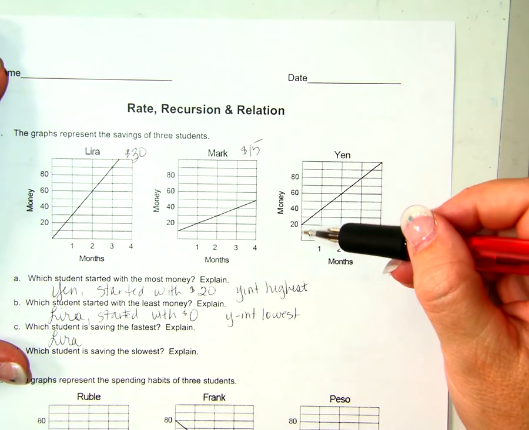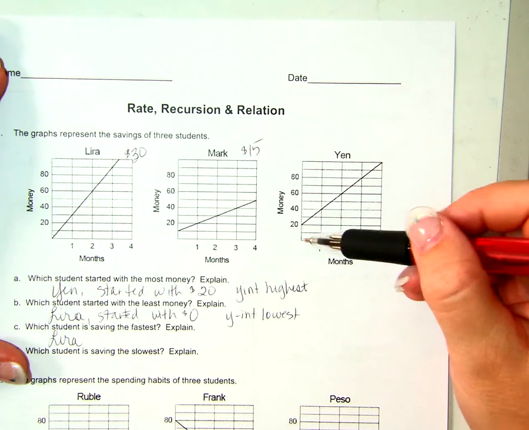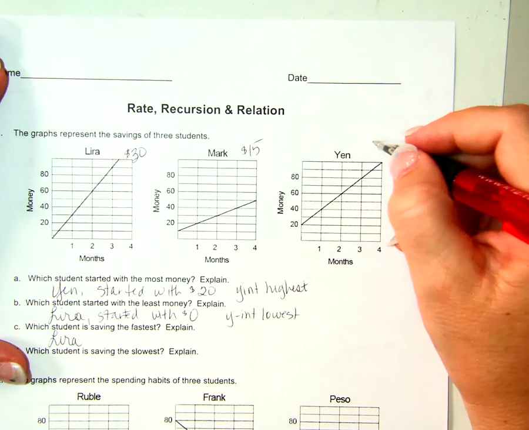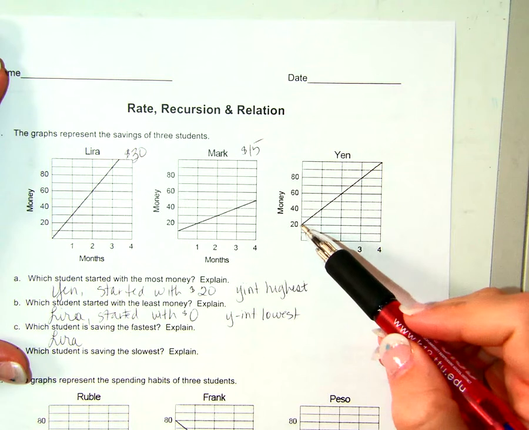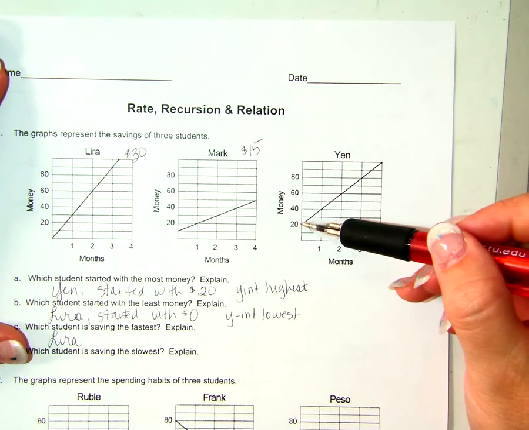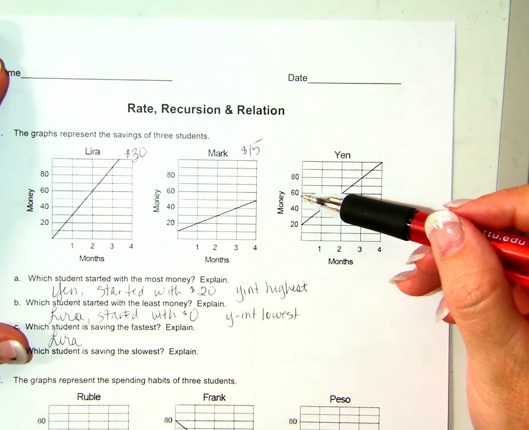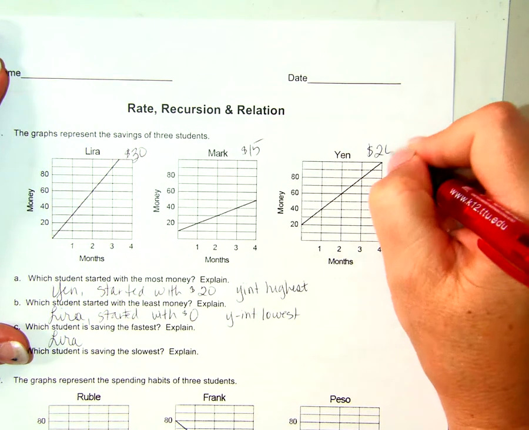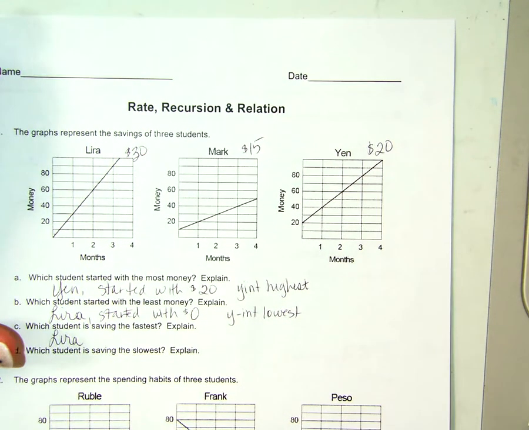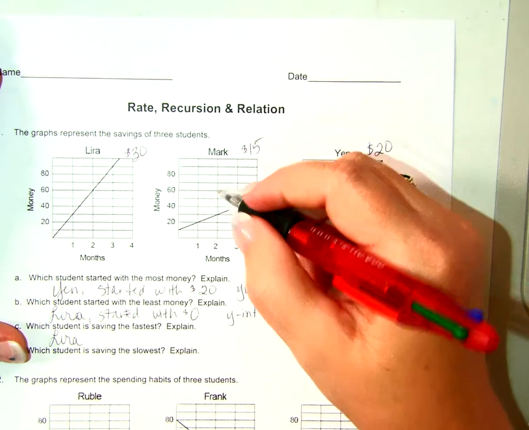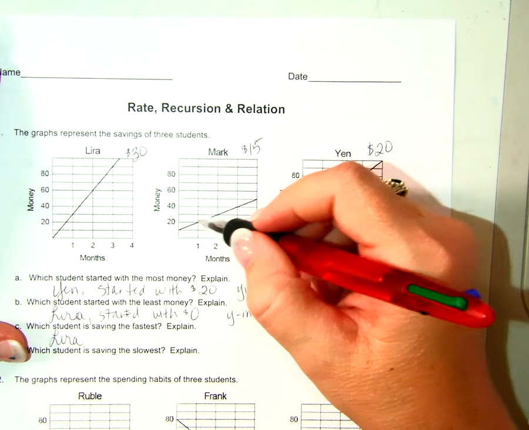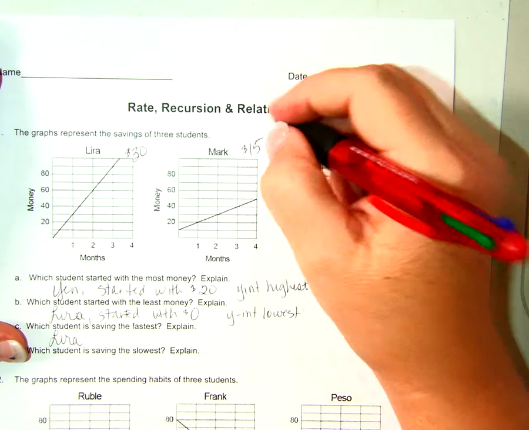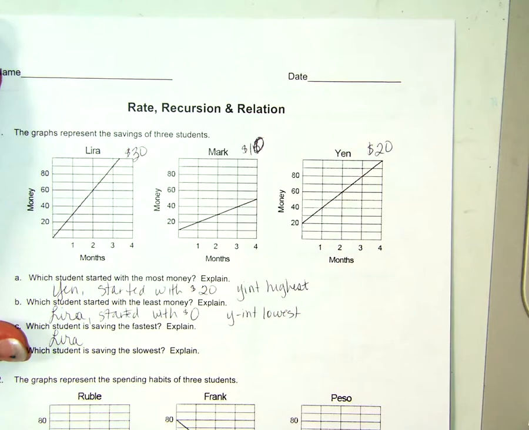And 20, no, we can't even do that. 40, after 1 month, it's 40. Is that what I want to say? Oh no, because he started at 20. So that's a difference of $40 after 2 months, so he's saving $20 per month, which makes this wrong too, because he's 20 after 1 month, 30 after 2 months, so that's only actually a 10.